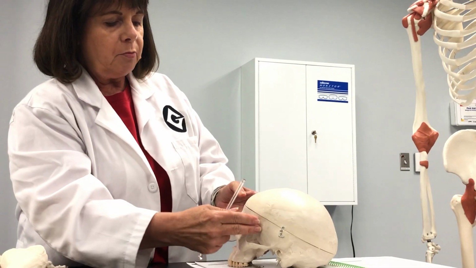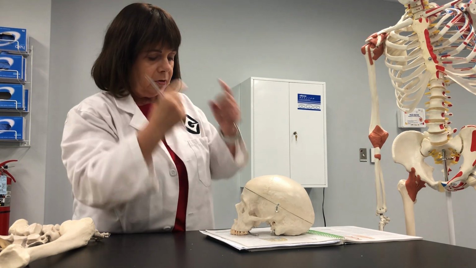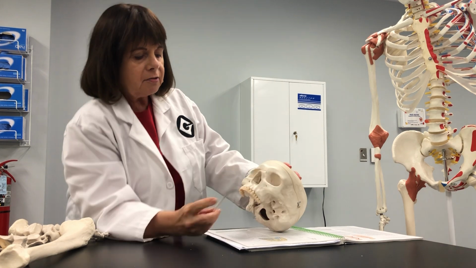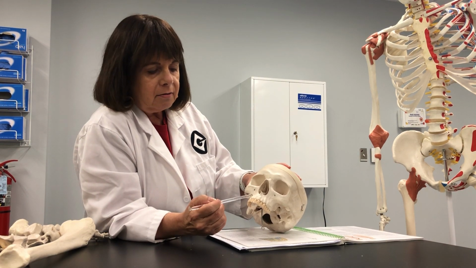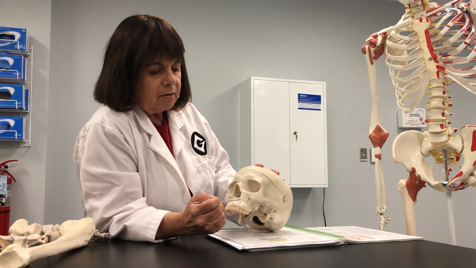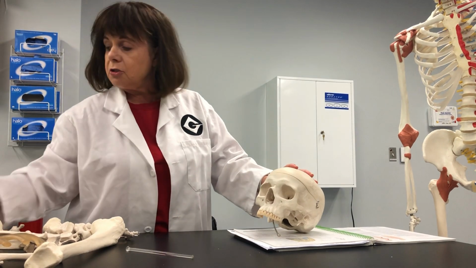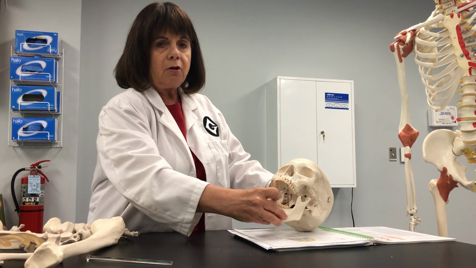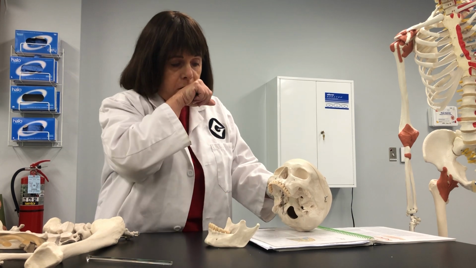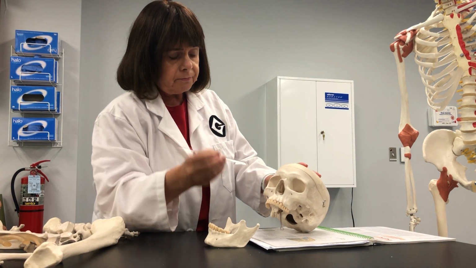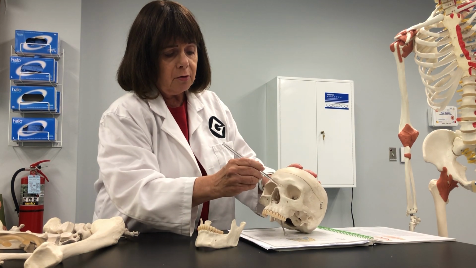And then your sphenoid bone is right here. It's where for our temples. As far as facial bones, you have to know your maxilla, which is a pretty big bone here. Upper jaw. The lower jaw, of course, is your mandible. It's the only movable bone. Then you've got your nasal bone, only bone of your nose.